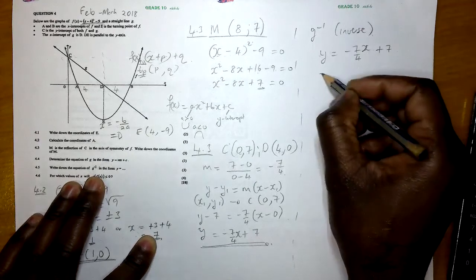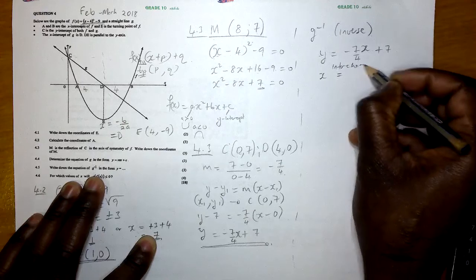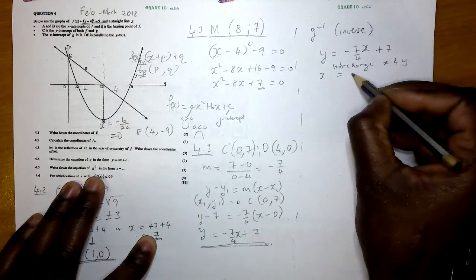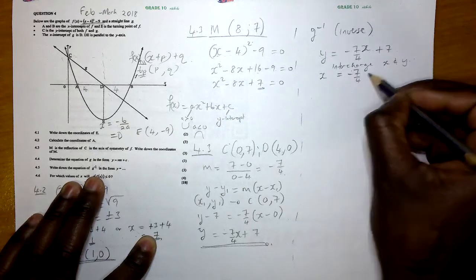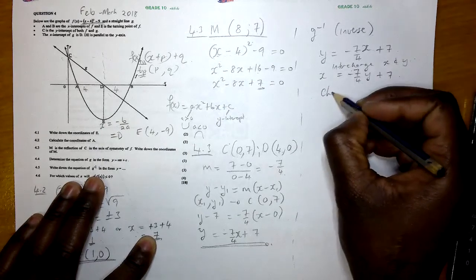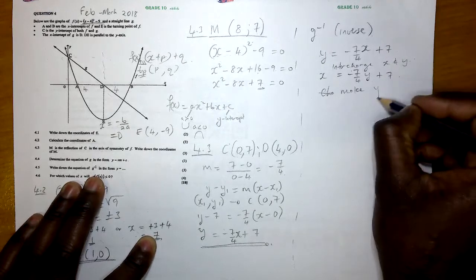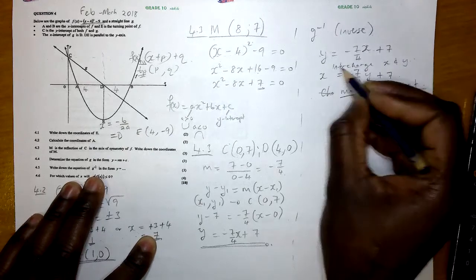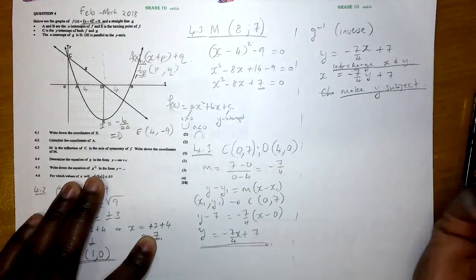So you say x is equal to negative 7 over 4 y plus 7. Then the second thing is make y the subject. These are the steps that you just have to take when you're finding an inverse. Interchange, then you make y the subject of the formula, simple like that.